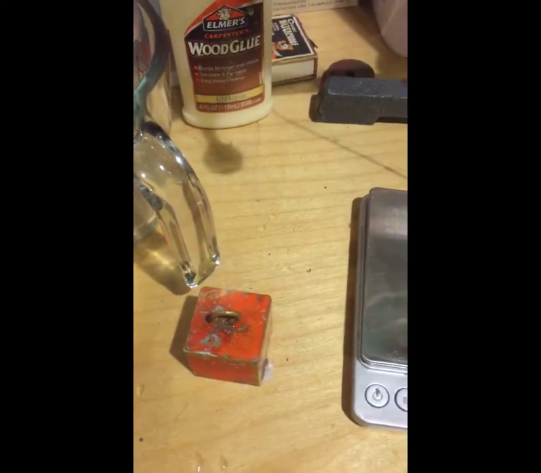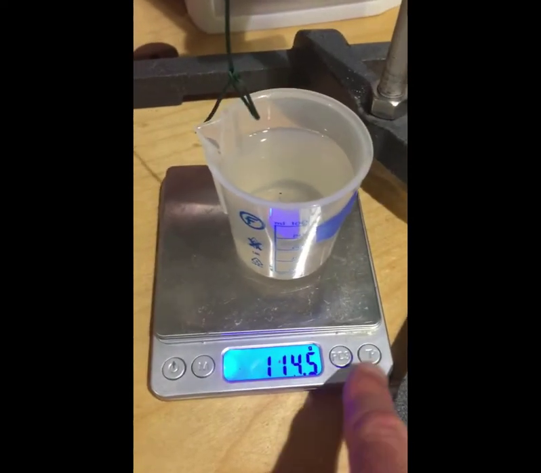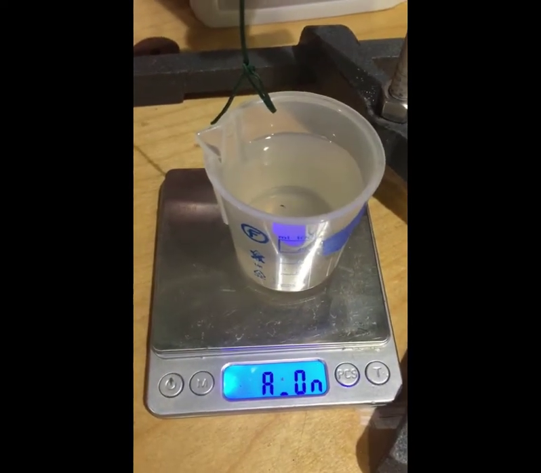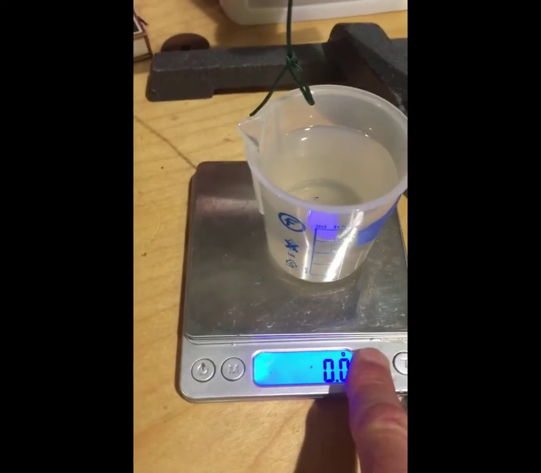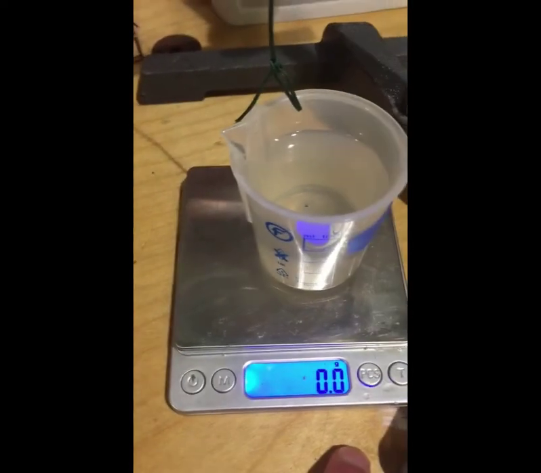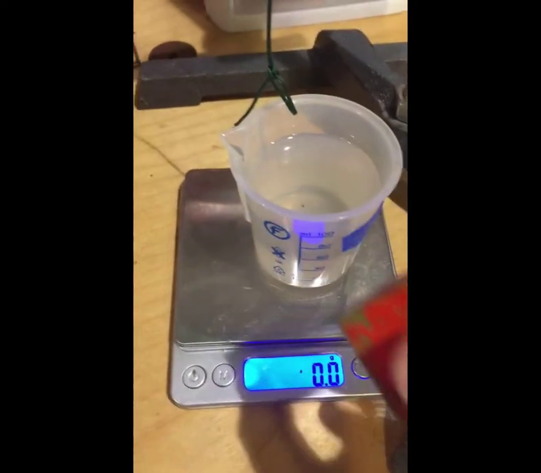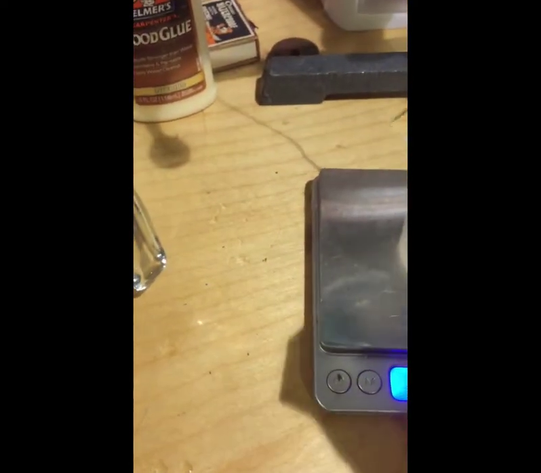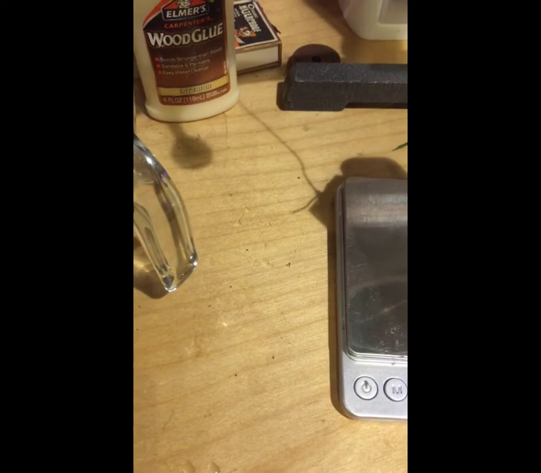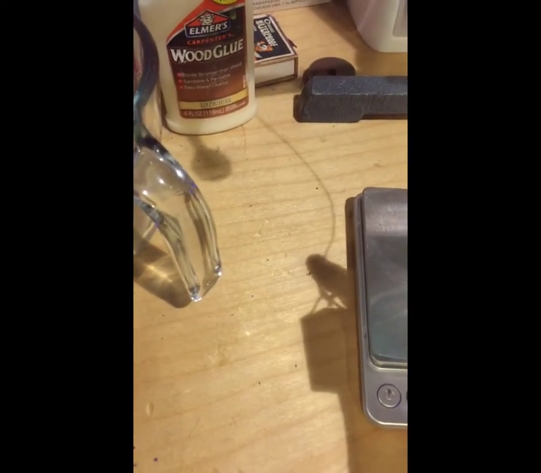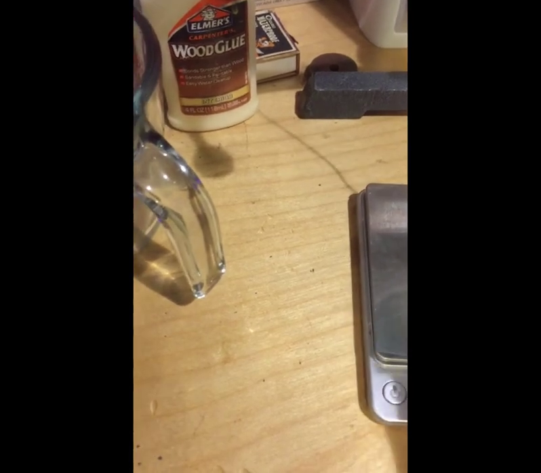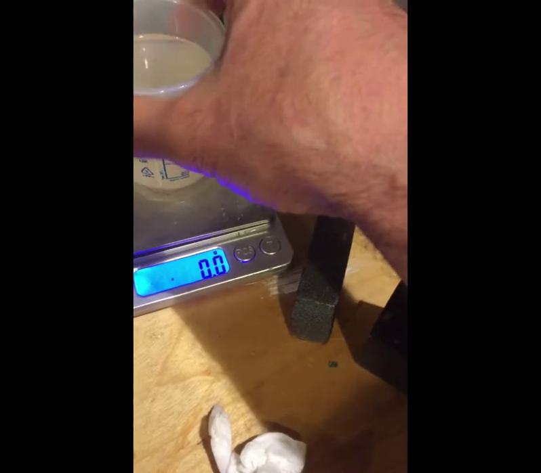So I'm going to put the beaker of salt water on here. I'm going to hit tare. There we go. And then I'm going to go with my orange block here. So I'm going to hang my orange block, and if you recall, I think my orange block had a value in fresh water of the buoyancy force, or the buoyancy mass, of 32.8 grams. Let's see what it is now that I have salt water here.